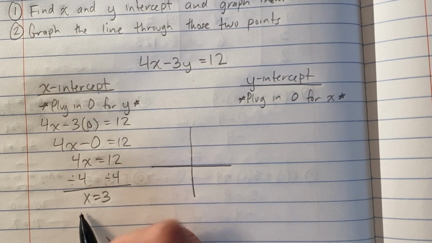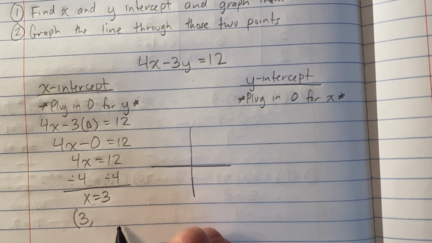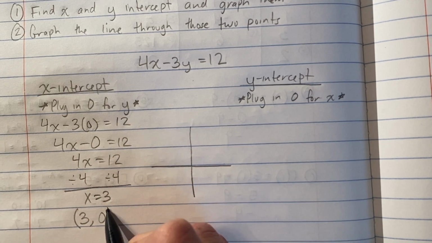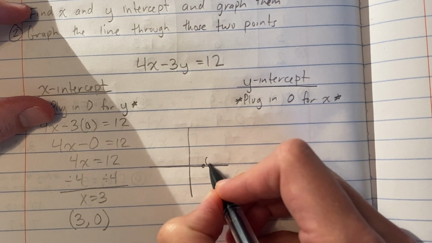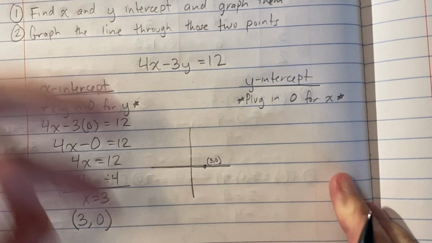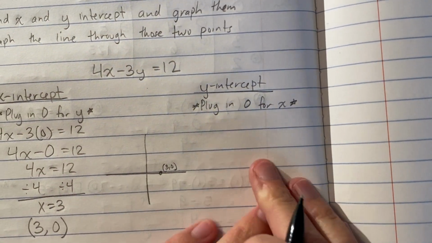Now this is a point. Remember, because x equals 3, what's y? y is 0, because I plugged in 0 for y. I decided to do that, remember? So here is (3, 0). Here is my x-intercept.